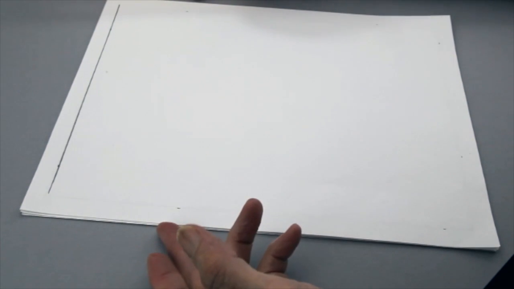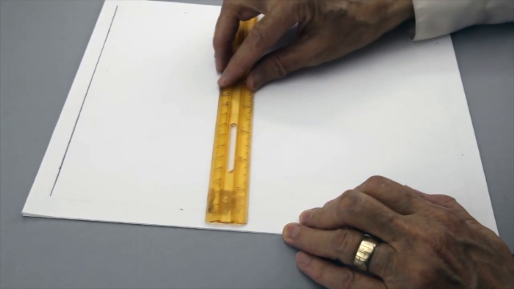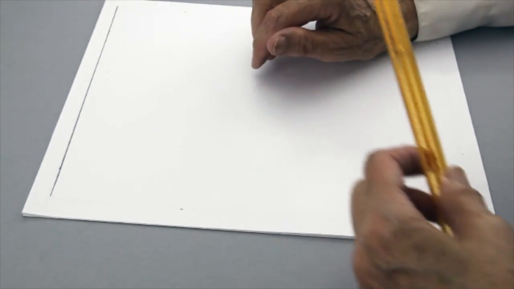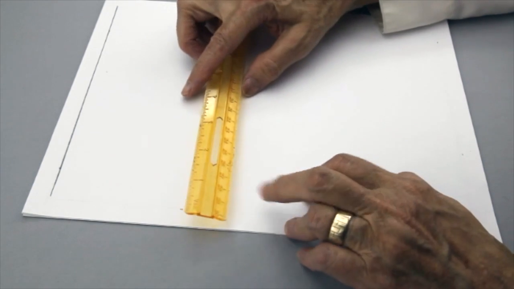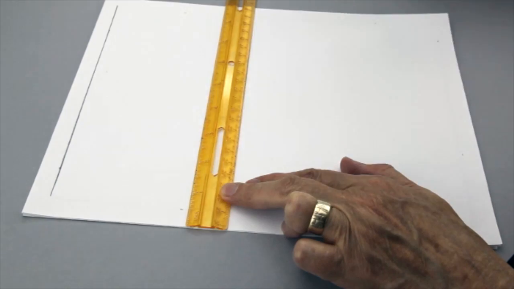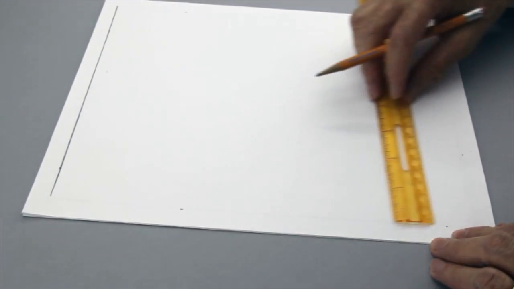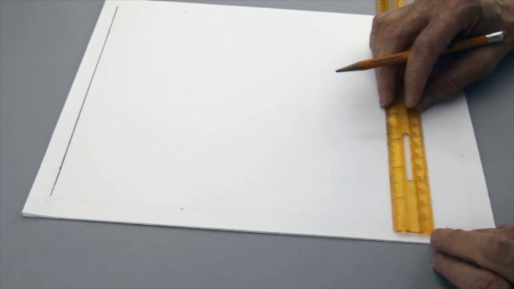I have my 9 by 12 sheet of paper in front of me, and what I have done here, just a little bit ago when I wasn't on camera, is make some dots. I found a 1/2 inch on my ruler. The 1/2 inch mark is right here on my ruler, and I made some dots on the edge of my paper that are a 1/2 inch.